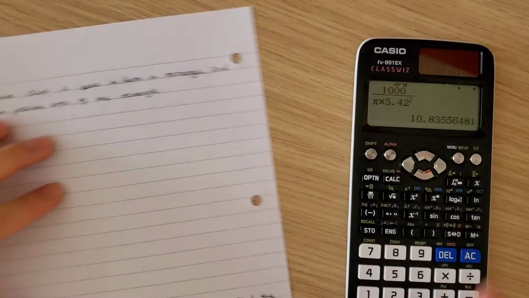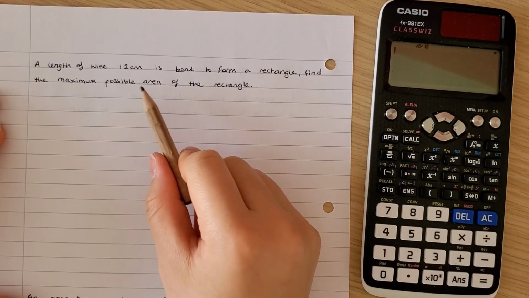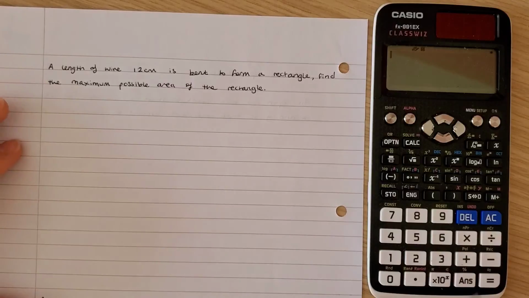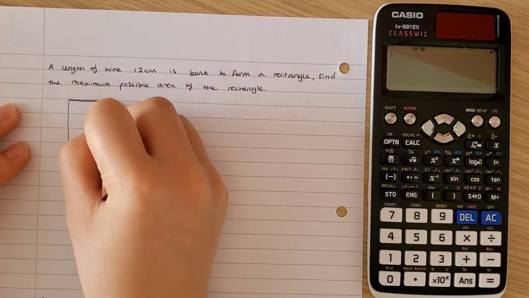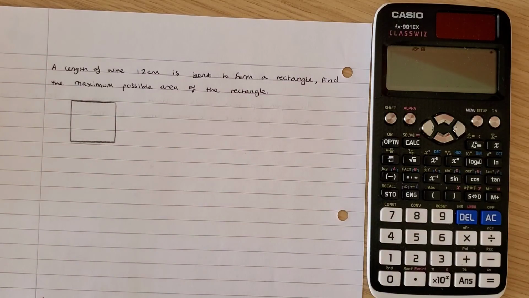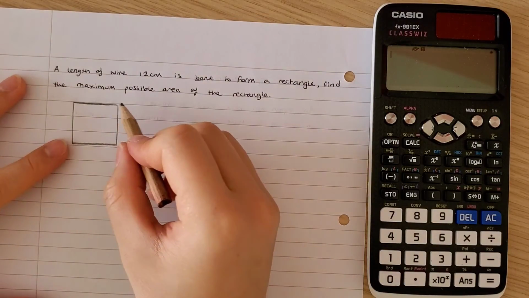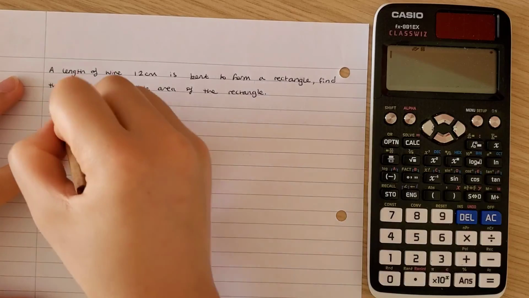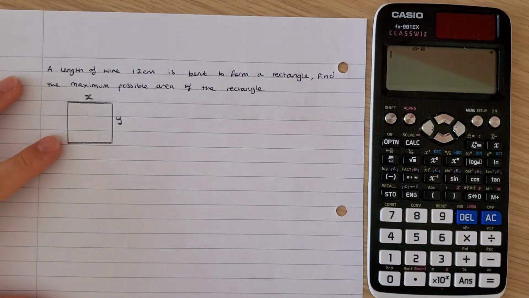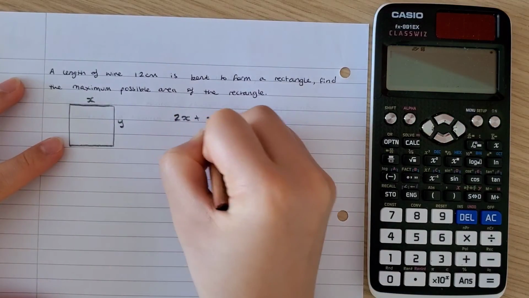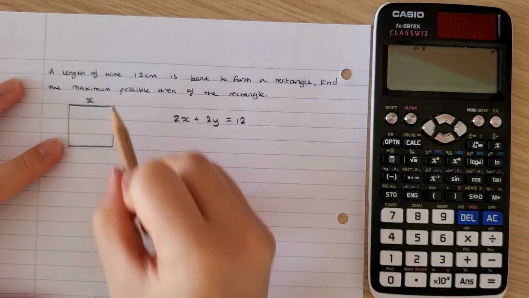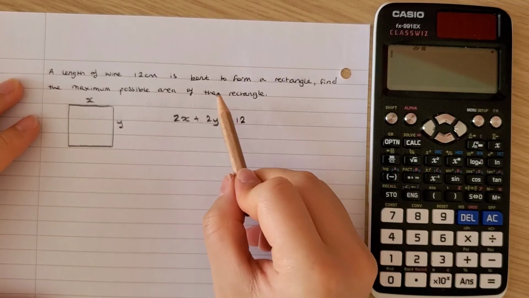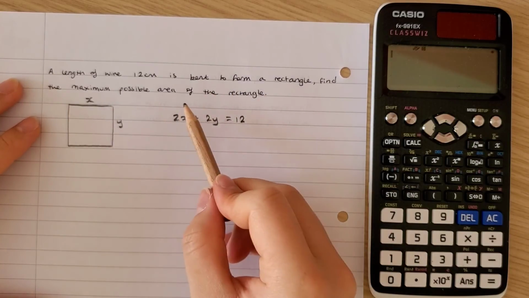If we do more examples, we've got a length of wire, 12 centimetres, that is bent to form a rectangle. Find the maximum possible area of the rectangle. So if we draw this out, we've got a 2D shape. It's a square, but pretend it's a rectangle. The length of the wire is 12, which means the perimeter. So imagine we have x, y. The perimeter is 2x plus 2y, which also equals 12, because that's the length of wire we're given.